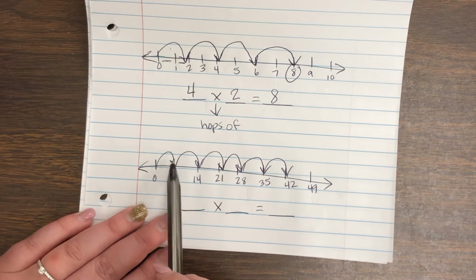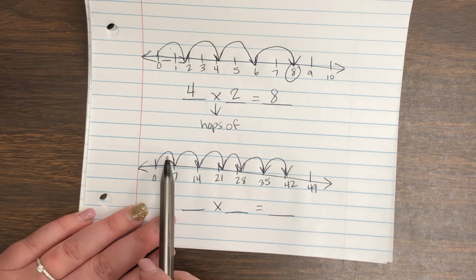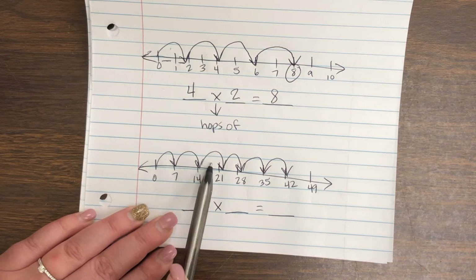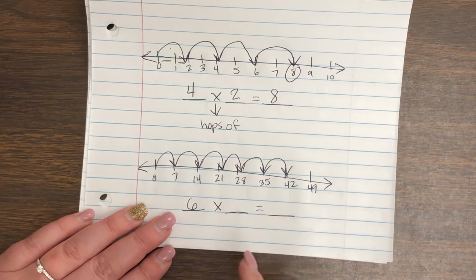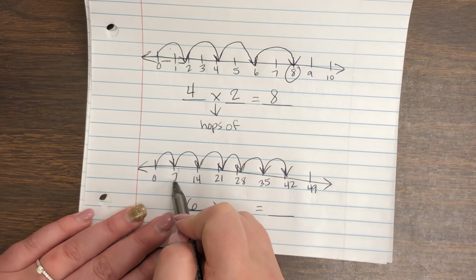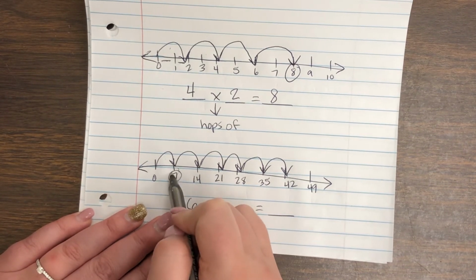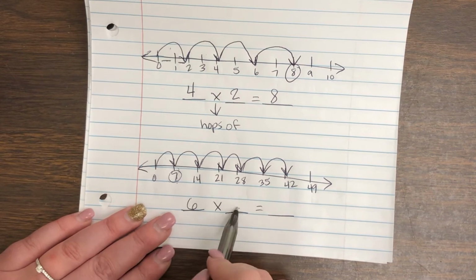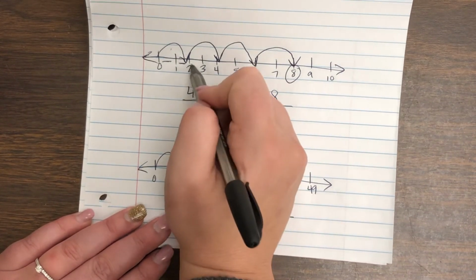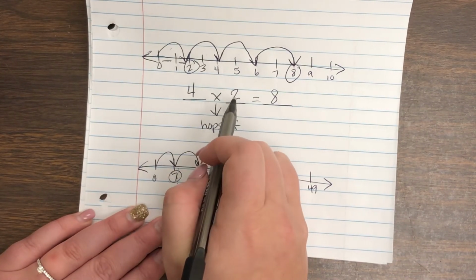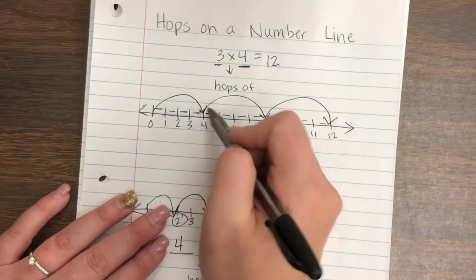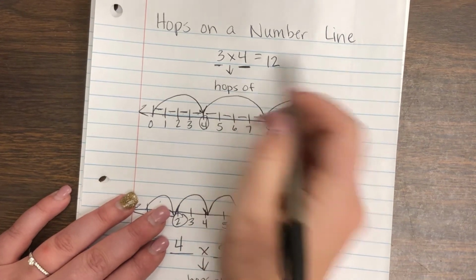So we still need to figure out the first factor. The first factor is going to be the number of hops. Always the number of hops comes first. 1, 2, 3, 4, 5, 6. Next, you're going to see what the first hop lands on. Whatever number the hop lands on is going to be your second factor. Just like right here, 2 was the number that it landed on up there. So 2 was the factor there. Up here, it landed on 4. So 4 was the second factor.